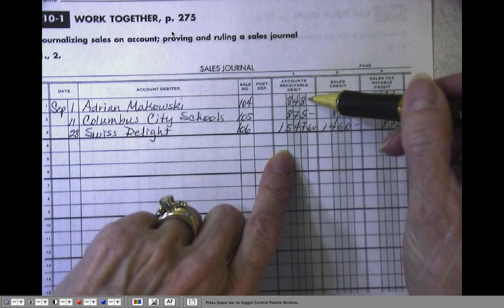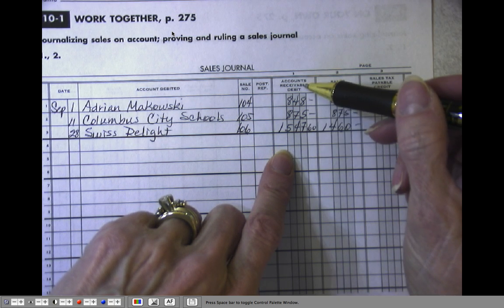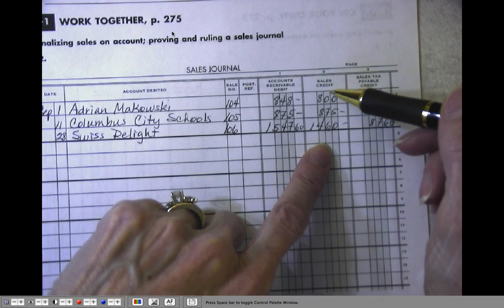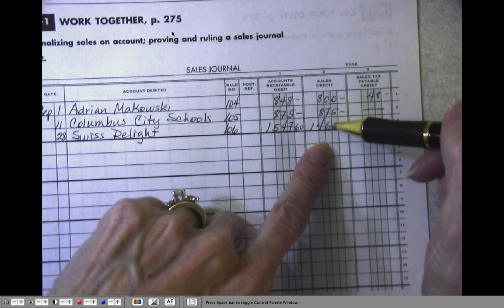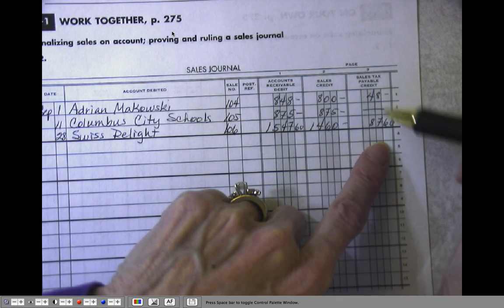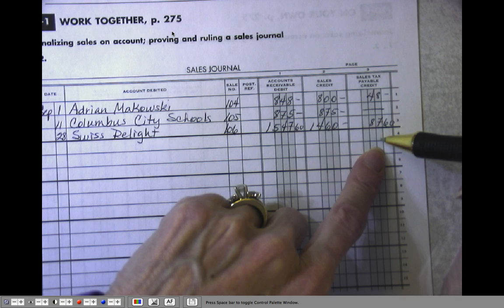Is there any need to post 3 numbers to the controlling account? No. What can I post instead? The column total. I haven't totaled it yet, but I could. And same thing here. Do I need to post 3 separate numbers to the sales account? No. I could post just the column total. And I don't need to post 2 separate numbers to sales tax. I could post just one, the column total.